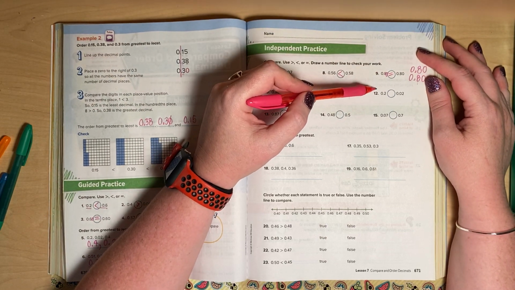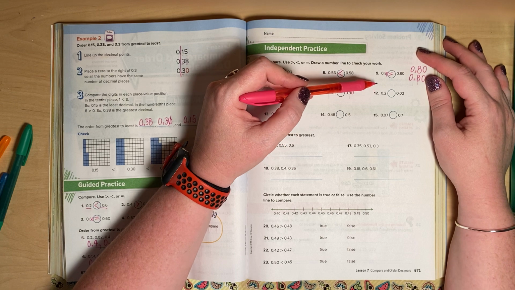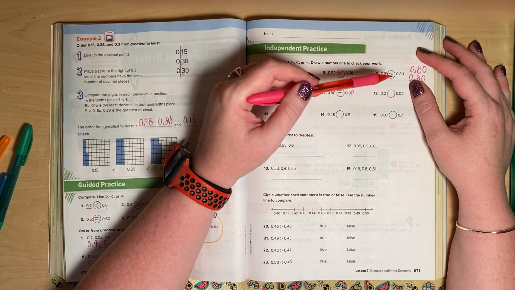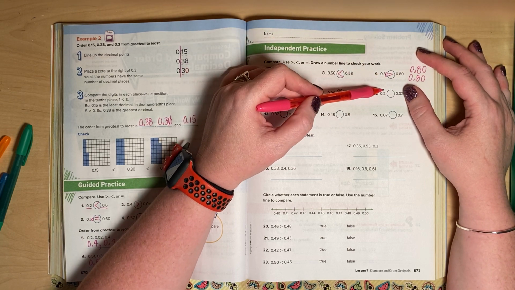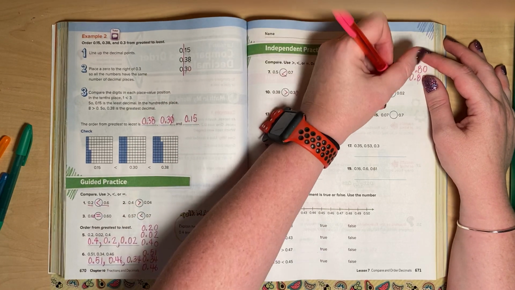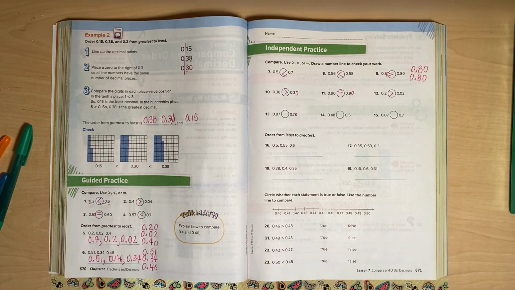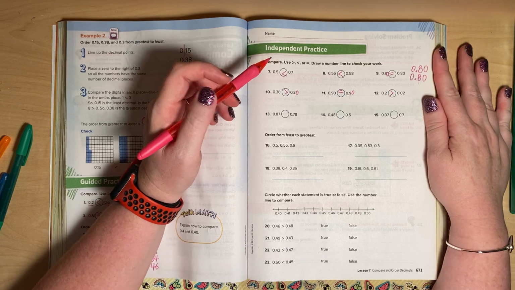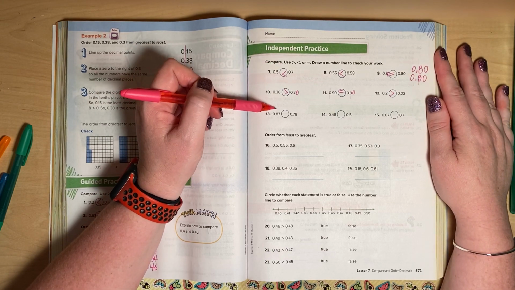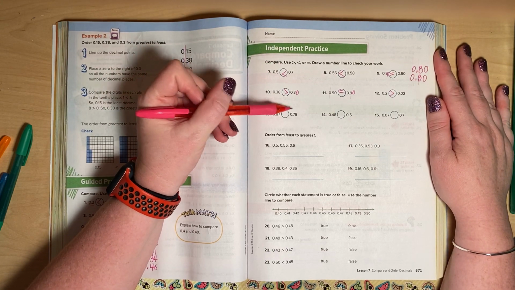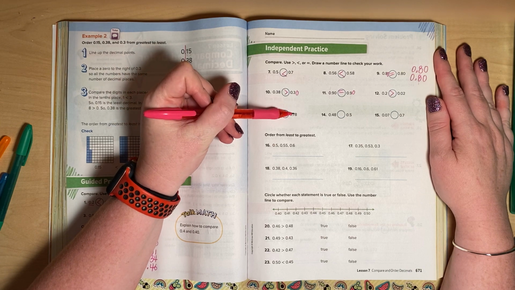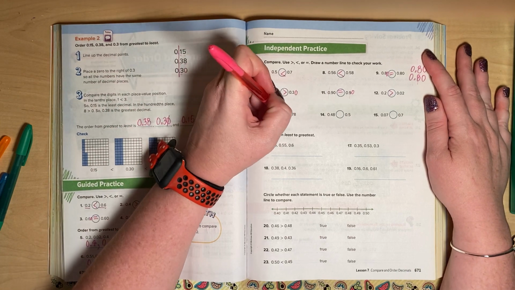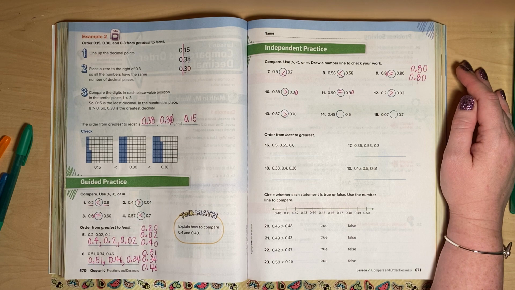All right, number 12. In my ones place, I have zeros. In my tenths place, I have a 2 and a 0. 2 is greater than 0, so that one is greater. On number 13, I've got zeros in my ones place, an 8 and a 7 in my tenths place. I don't need to go any further because this 8 is larger.